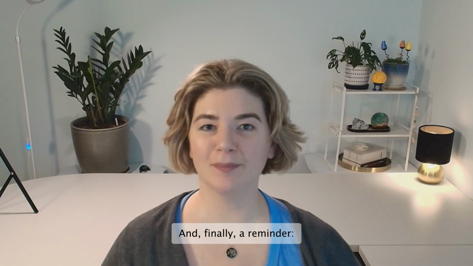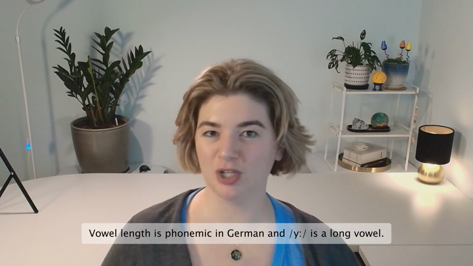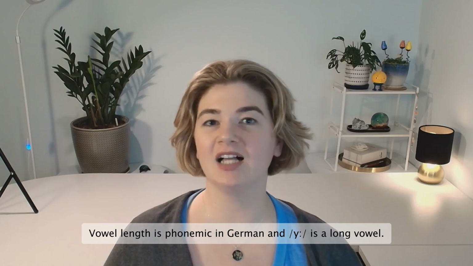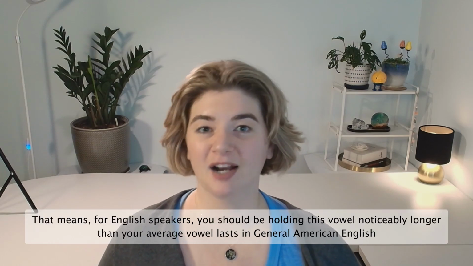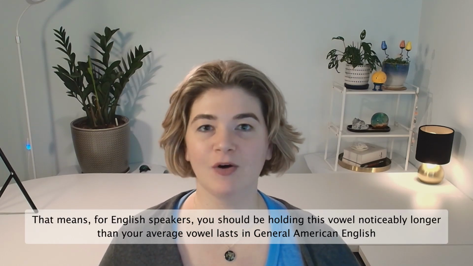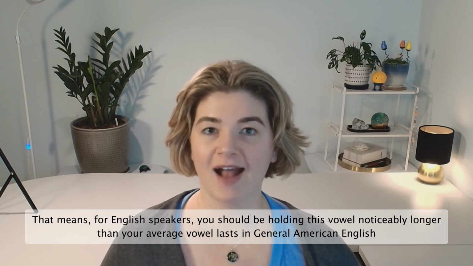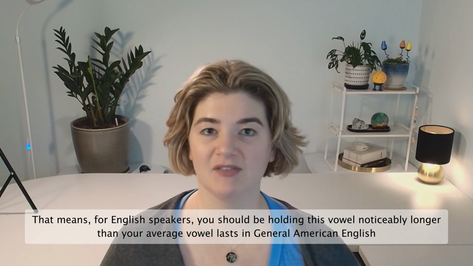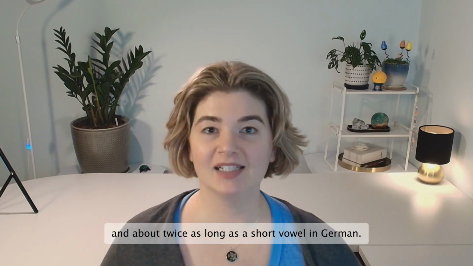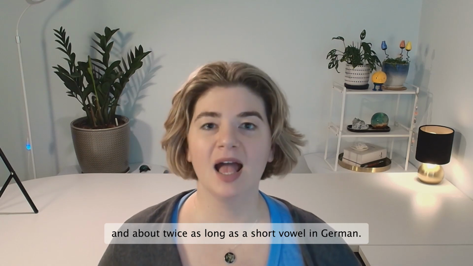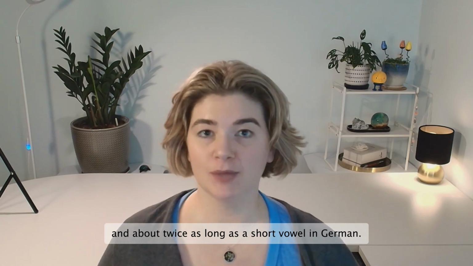And finally, a reminder. Vowel length is phonemic in German, and Ü is a long vowel. That means for English speakers, you should be holding this vowel noticeably longer than your average vowel lasts in general American English, and about twice as long as a short vowel in German.